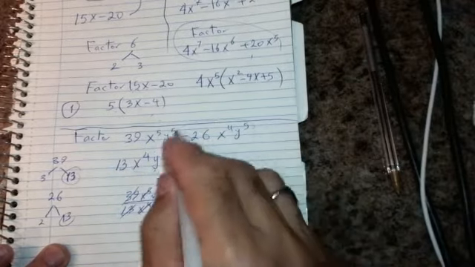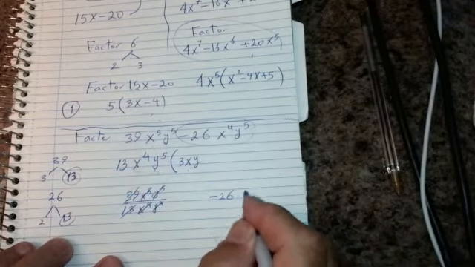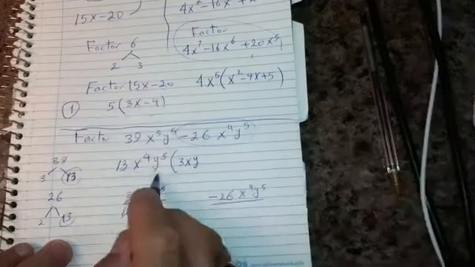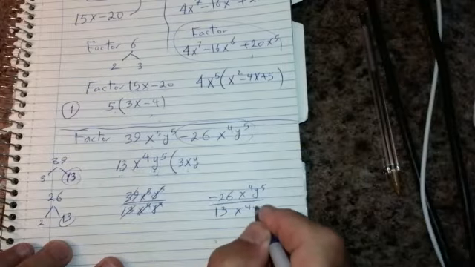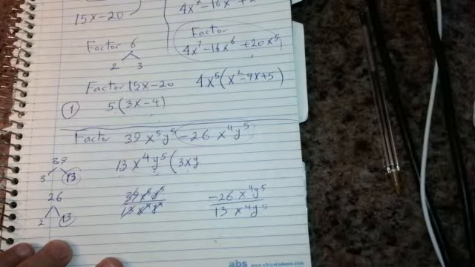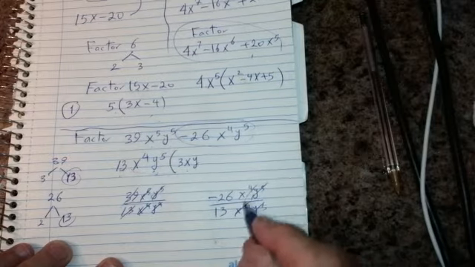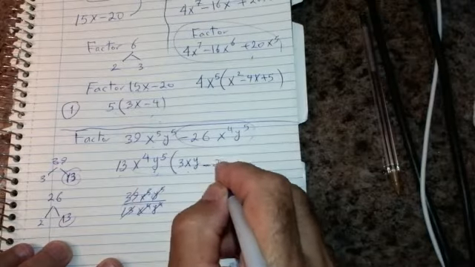Then you take this minus 26x^4y^5 and you divide that by the common factor. In that case, these two cancel, and 13 goes into minus 26 is minus 2.